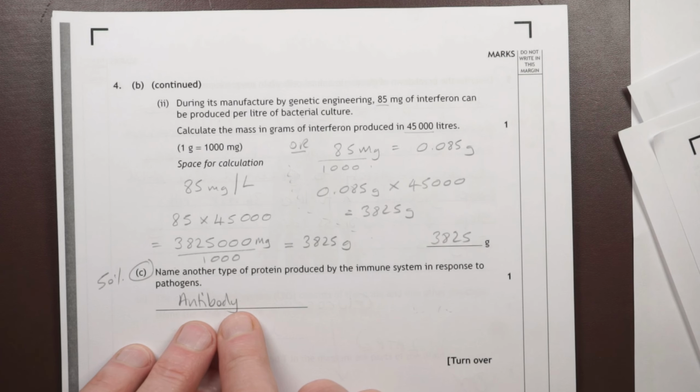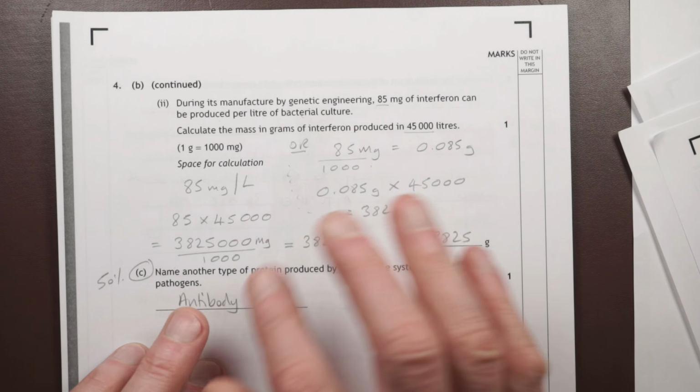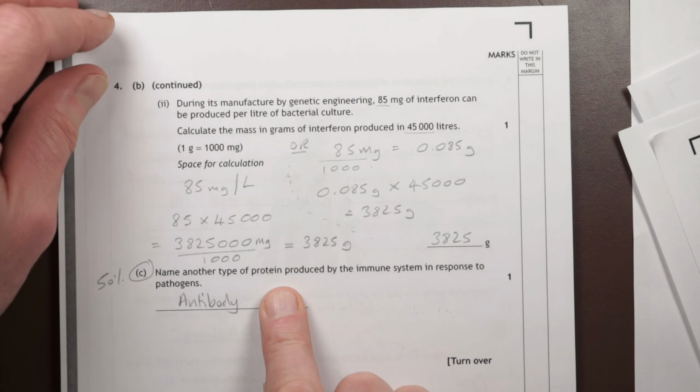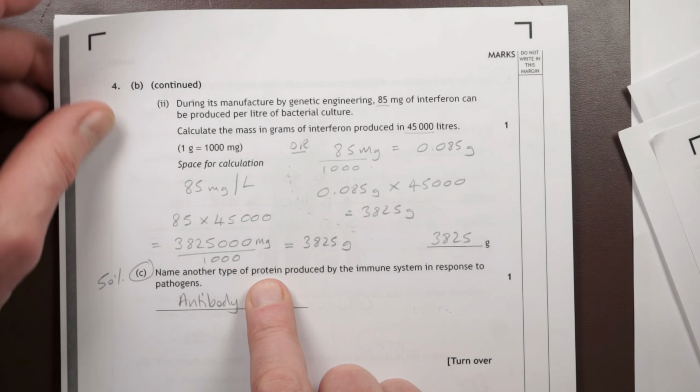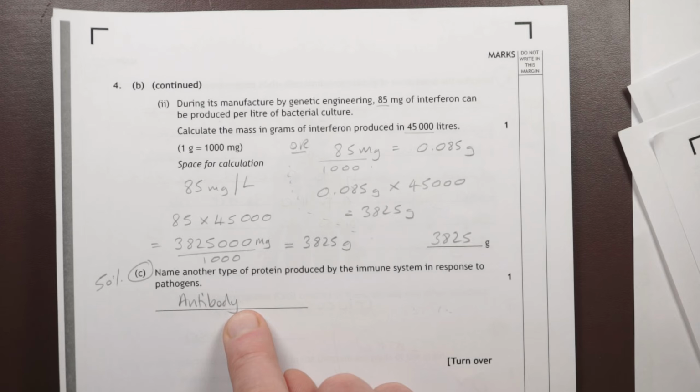Okay. Name another type of protein produced by the immune system in response to pathogens, and that's an antibody. A lot of people forget that an antibody is not a cell, it's a protein, and it's made by the cell, by the lymphocyte, and it's sent out into the blood to attack pathogens. So when you're writing your list of proteins to learn, make sure you include antibody in it. It's a kind of protein.